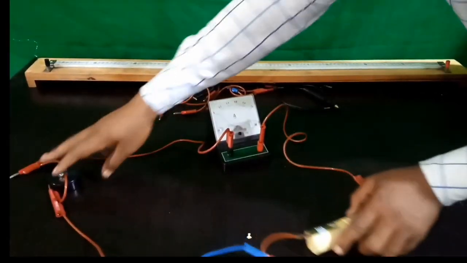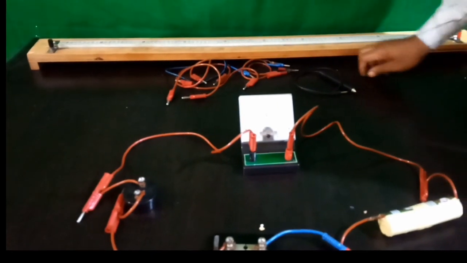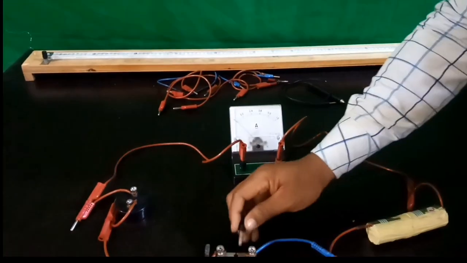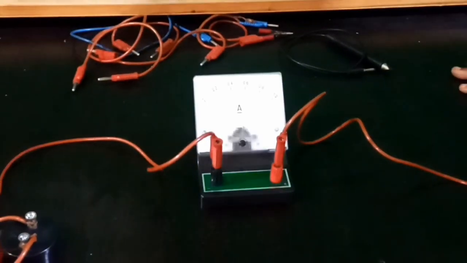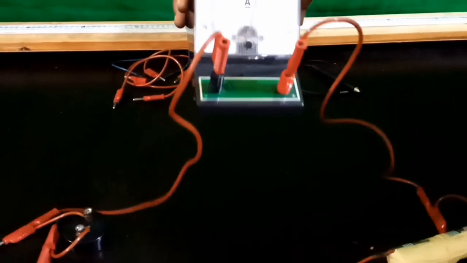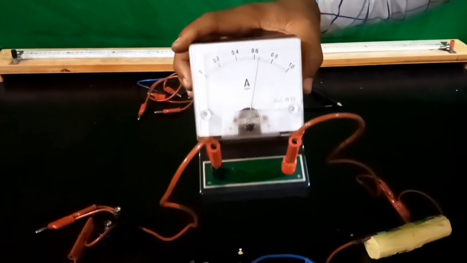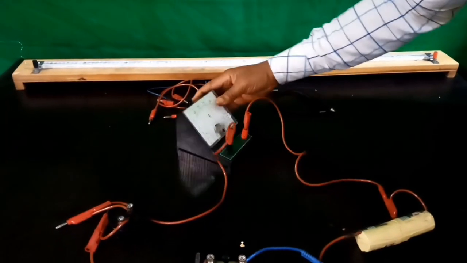So this is the first phase of my connection. Then to check if my connection is correct, I'll close my key. It's positive. The terminals are positive. And I have to measure the current recorded by the ammeter.